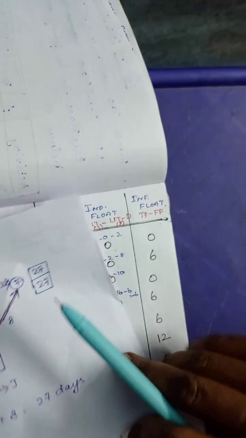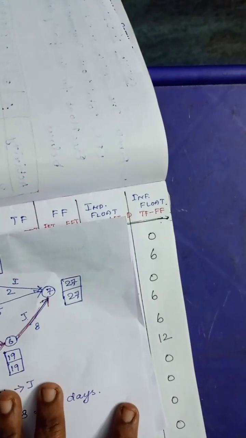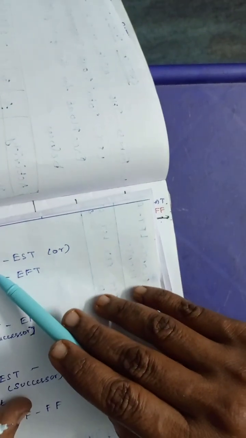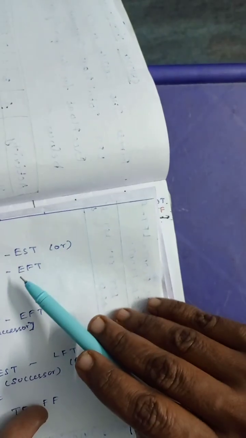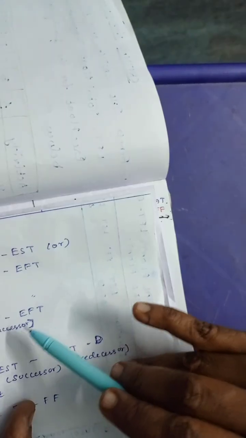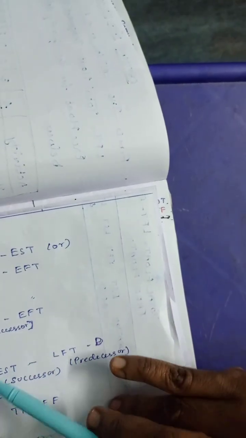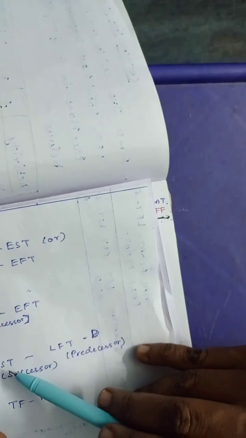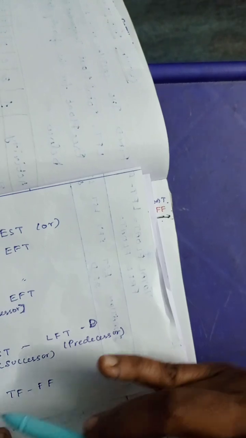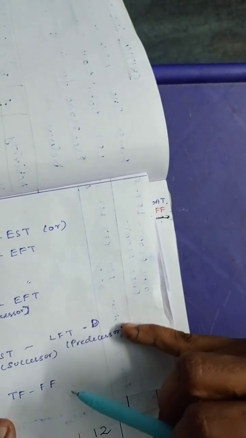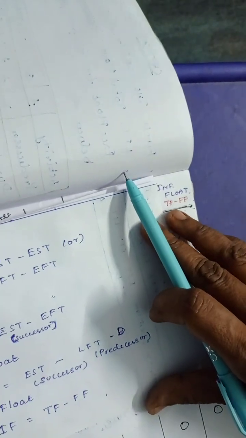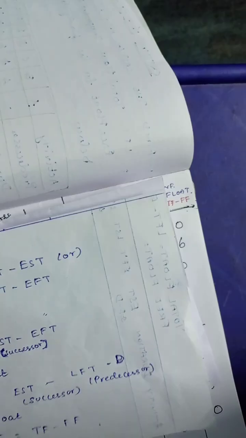The formulas: total float is calculated using LST minus EST or LFT minus EFT. Free float is calculated using EST of the successor node minus EFT. Independent float is calculated using EST of the successor node minus LFT of the predecessor node minus duration. Interfering float is calculated using total float minus free float. This is how we are going to calculate the critical path and floats using the critical path method.